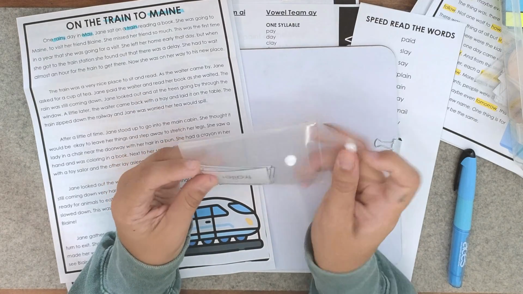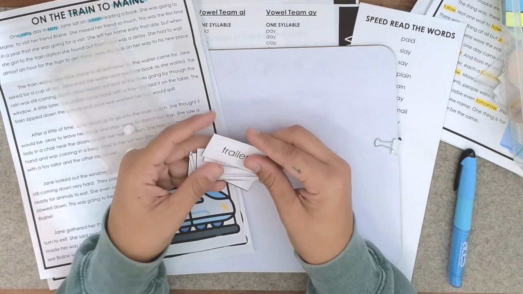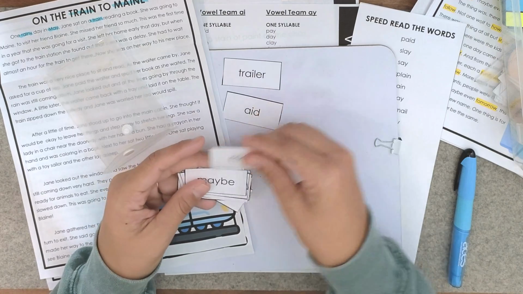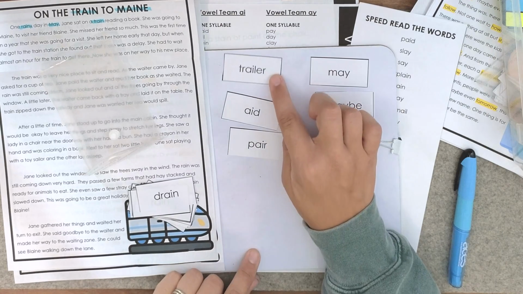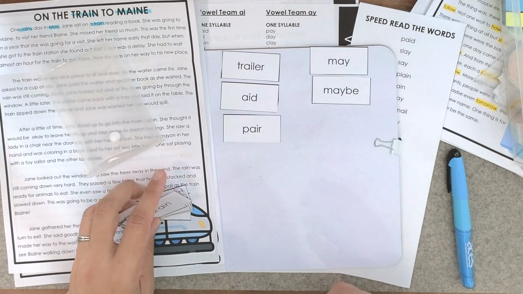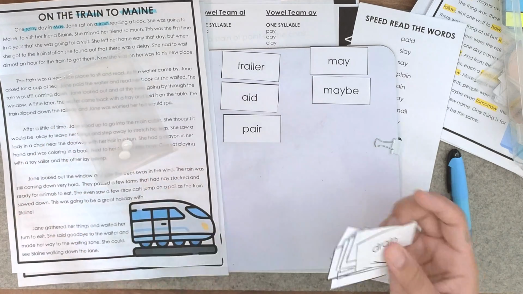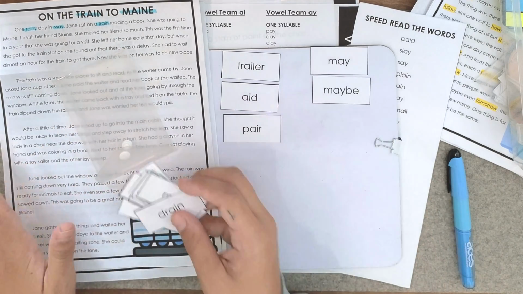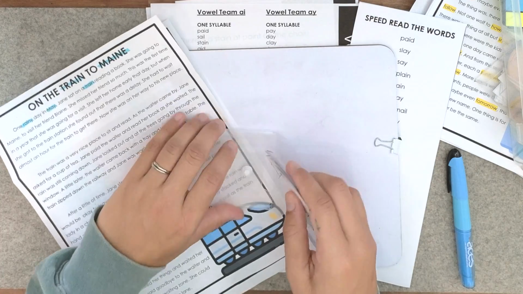So one of the other resources that we have is that we have cards. Now, with these cards here, you're going to see that they have words on them. Now, they can be used for sorting. So they would put the AI and all the A and Y words together, and then you could have them quickly read it. So you would say trailer, aid, pair, may, maybe, and then it builds that fluency and that accuracy of reading those words. Now, what's nice is that these words are found here. So it's going to be a great way to kind of support them going back and reading as well. So that could be another activity that you did on the second day.